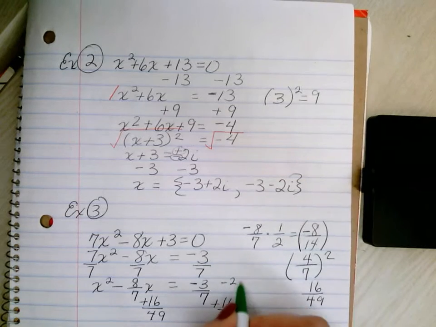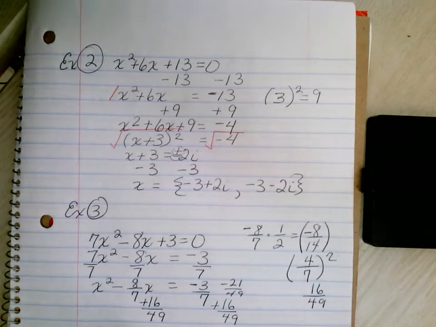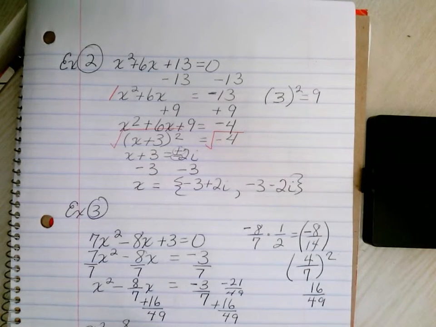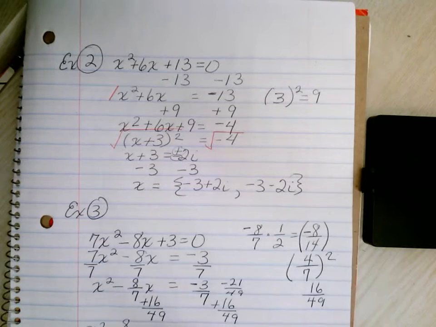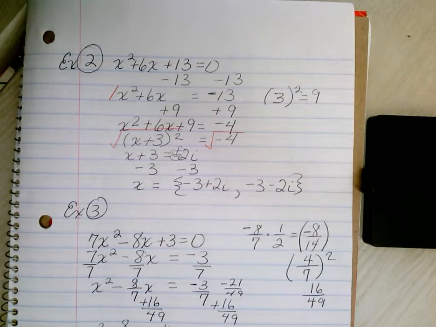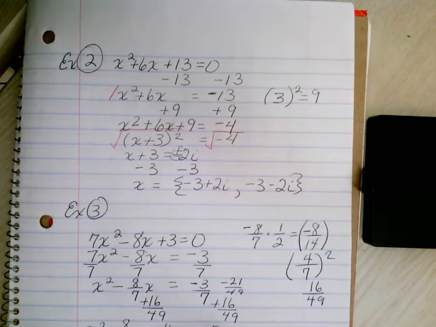So this is a -21/49. Okay, I just changed that. So x squared minus 8/7 x plus 16/49 equals the sum of -3/7 and 16/49, which after it's all said and done, the difference here is -5/49.